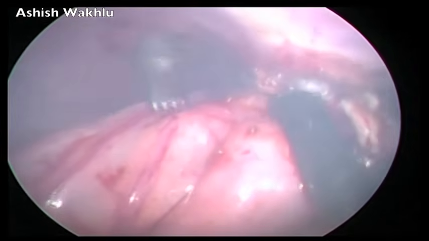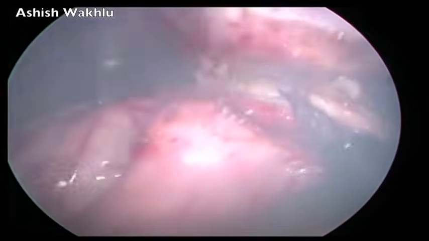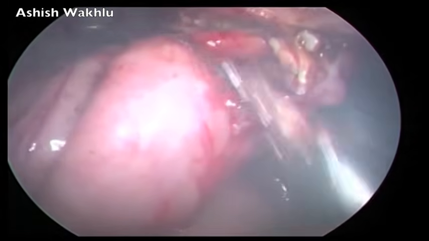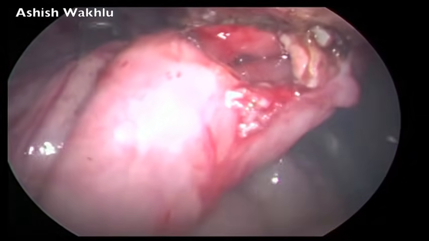So this is the colostomy in the process of getting dismantled from the abdominal wall, from the peritoneal aspect.